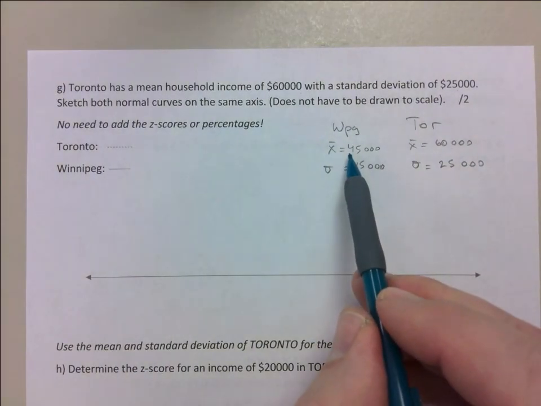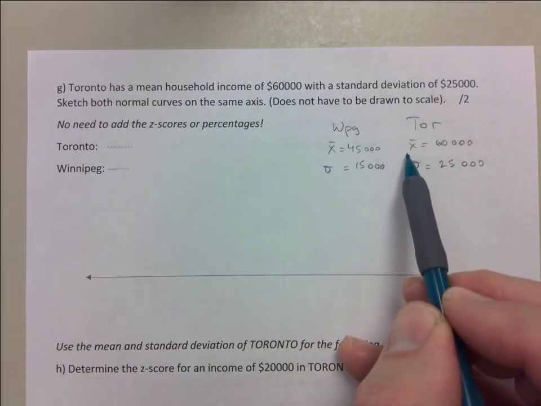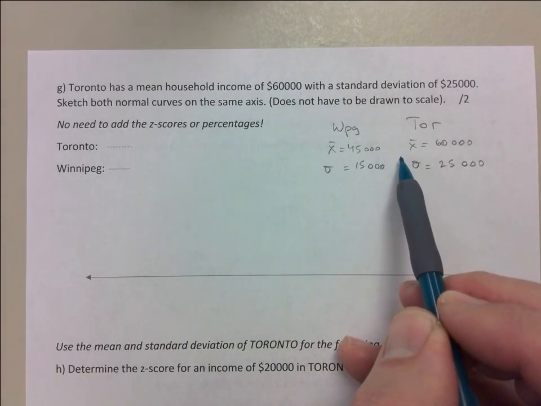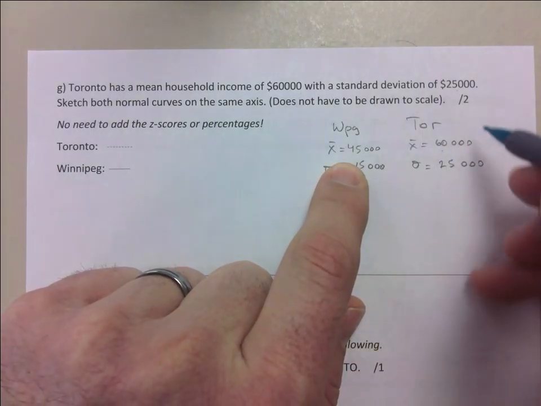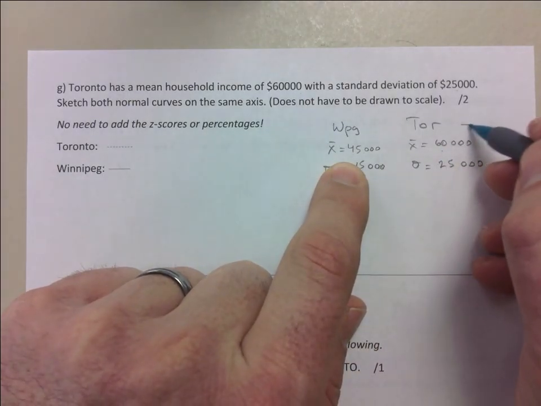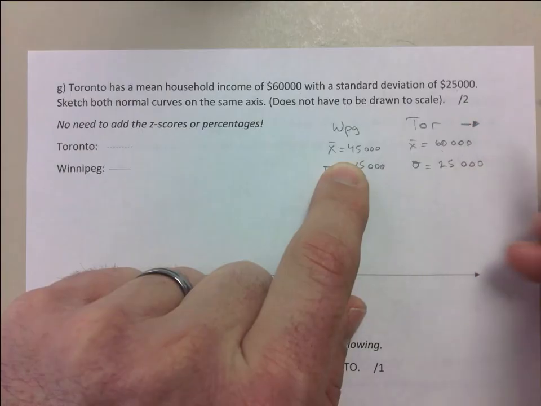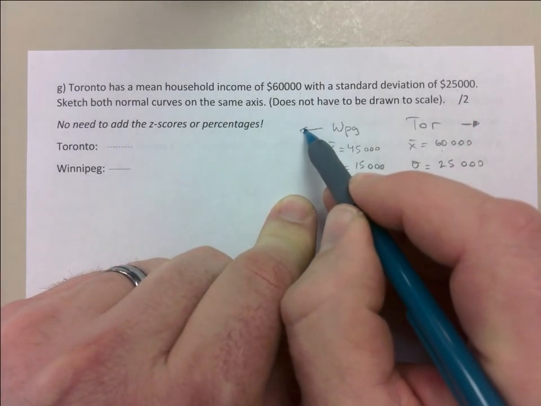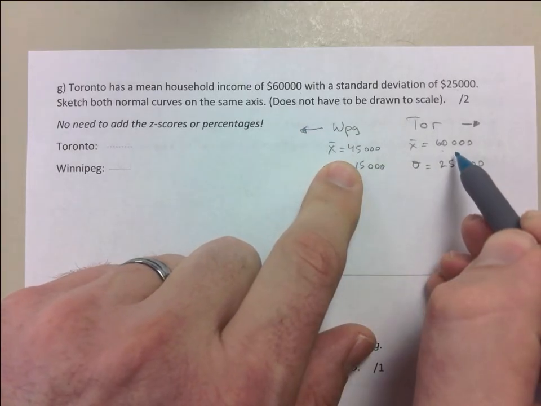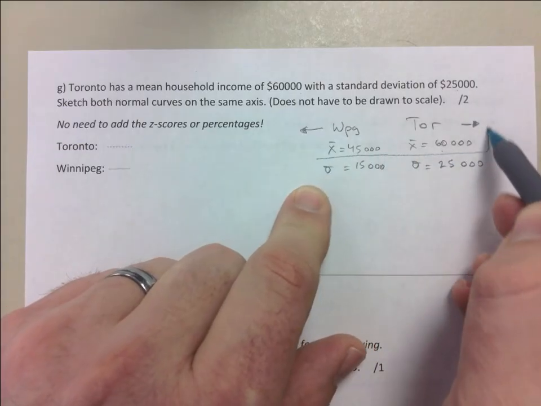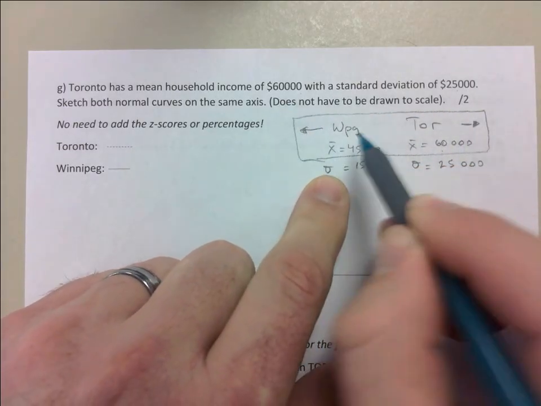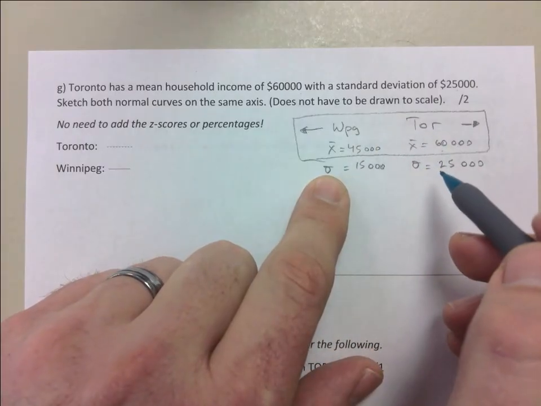So the mean tells you which one is going to be more to the left and which one is going to be more to the right. That's what it tells you. Because 60,000 is greater, this one is to the right. This one will move to the right, and this one will be to the left because of the mean. So the mean tells you basically where along the x-axis they are going to be located.